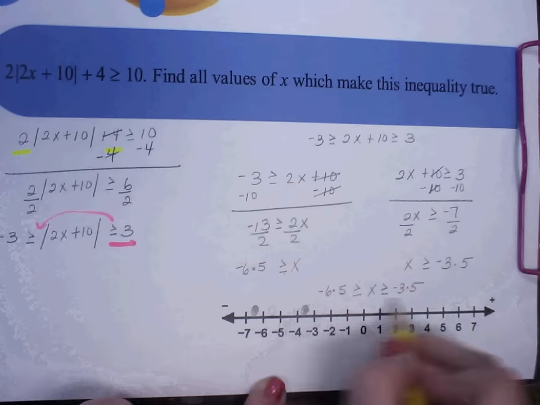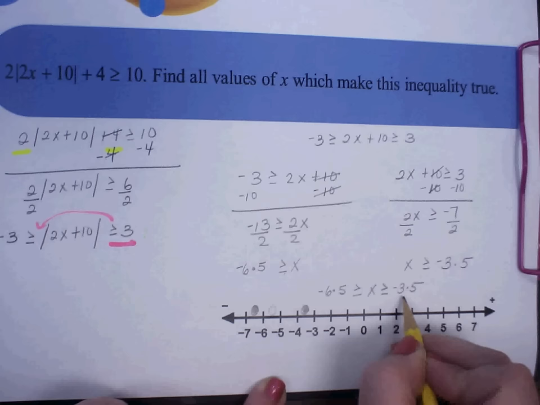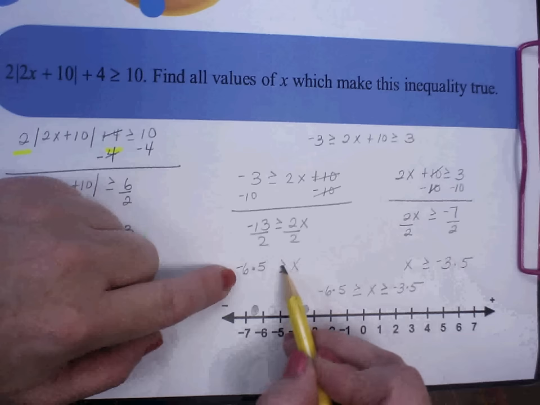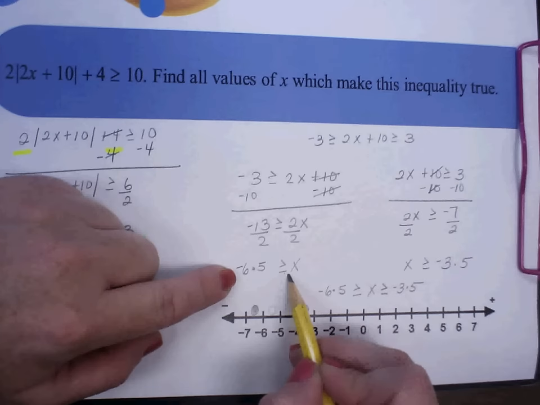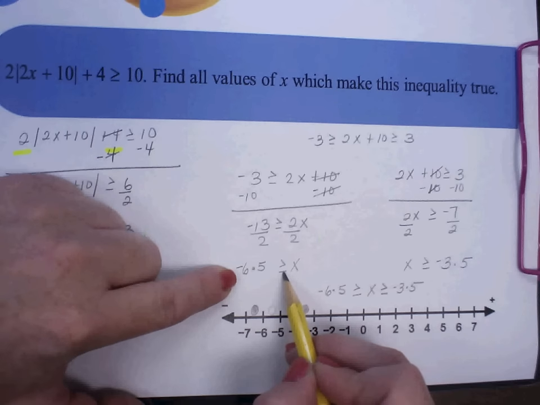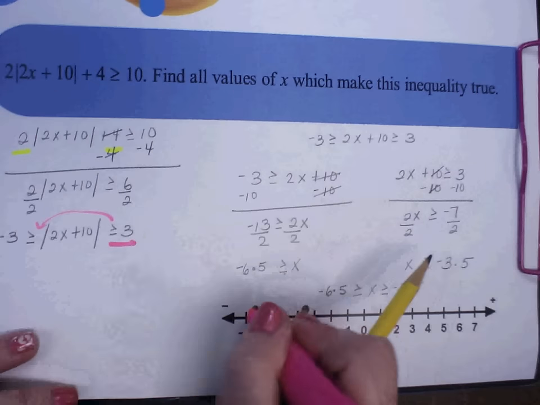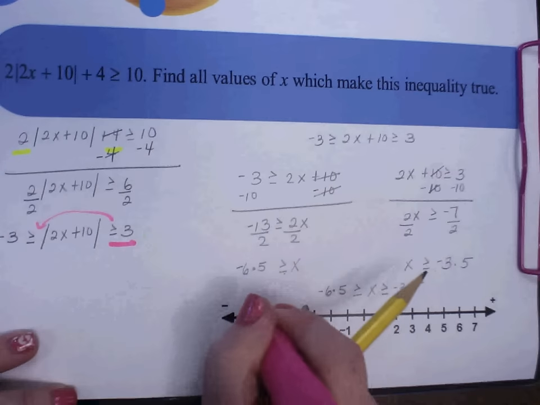Now, I like to put it together like this, because that's probably how you're going to see it on the test. But then when I graph, I like to do it like this, because it has to be less than negative 6.5. So the numbers that are less are this way.